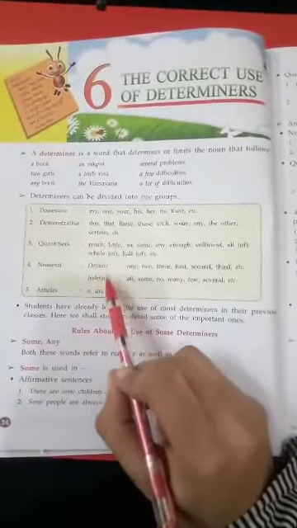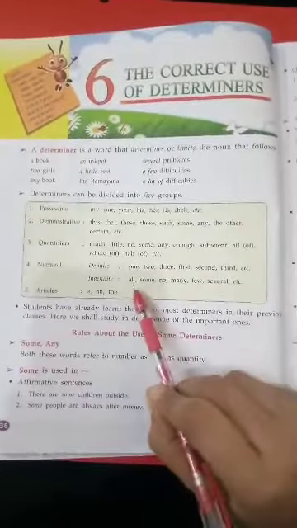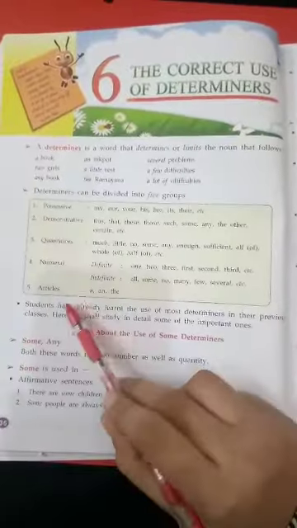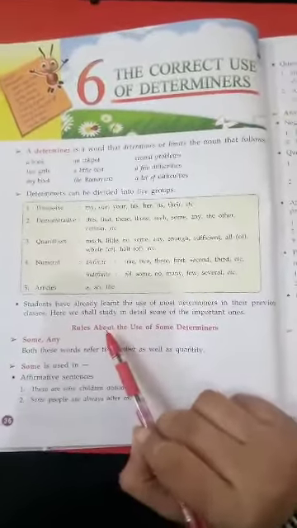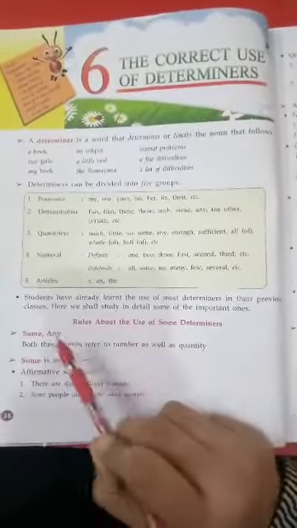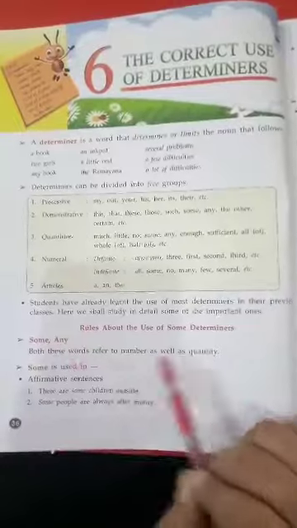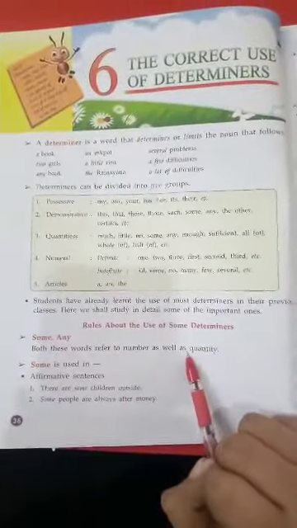Numeral: definite, indefinite. Definite: 1, 2, 3, a second thought. Indefinite: all, some, no, many, few, several, etc. Articles: a and the. Here are some rules about the use of determiners. Some, any. Both these words refer to number as well as quantity. Both some and any refer to number and quantity.